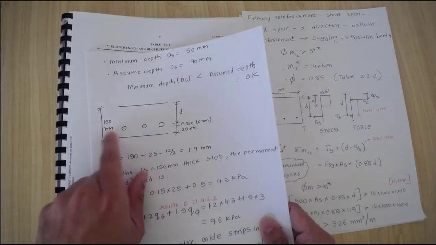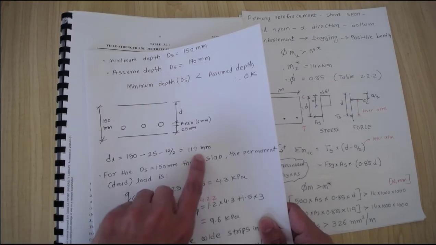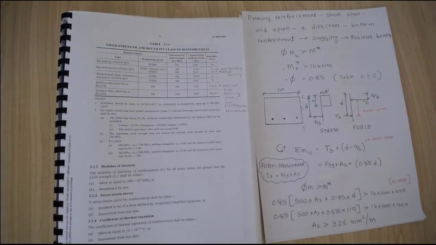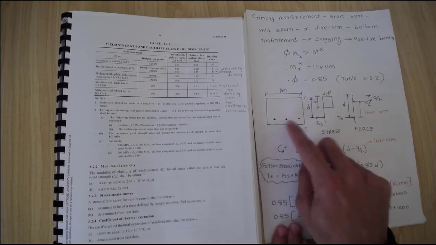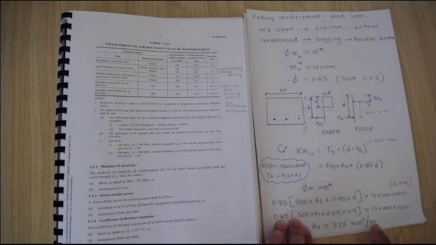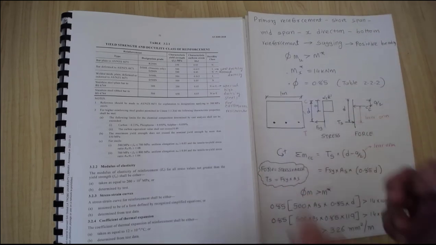Based on the 150 millimeters, we calculated small d as 119 millimeters in the previous videos. So we have 119. If you simplify this, bring across, divide by this, it gives you 326 millimeters squared per meter. So that's the area required at the bottom of the slab per meter width for the sagging region at the mid spans.